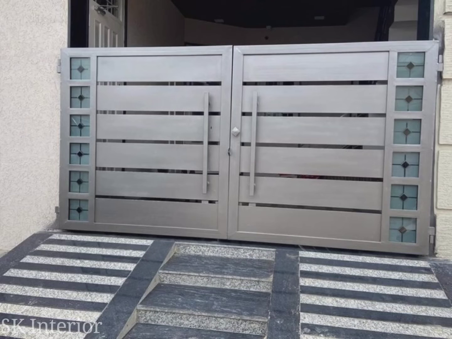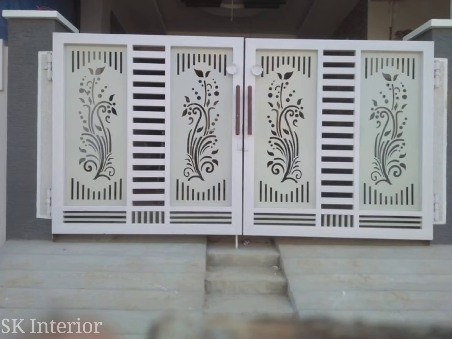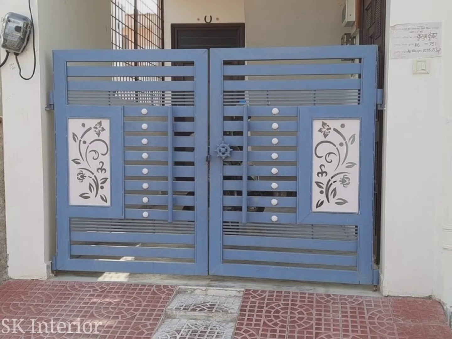Today in this video we are looking at the latest main gate design ideas, because the entrance gate is the first element of your home. Visitors notice it, and it helps create an impression about the house and its occupants, while providing security and protection for the residents.